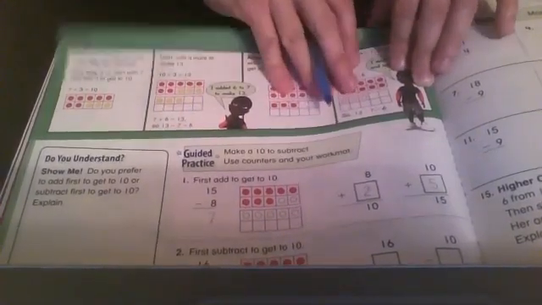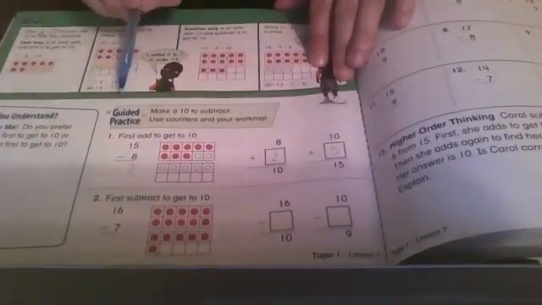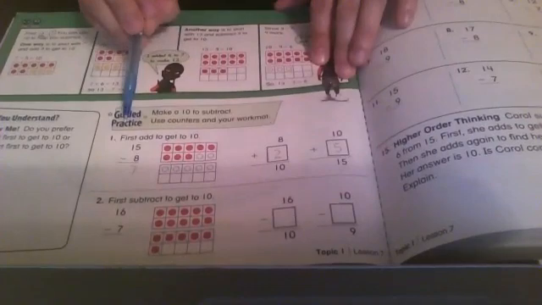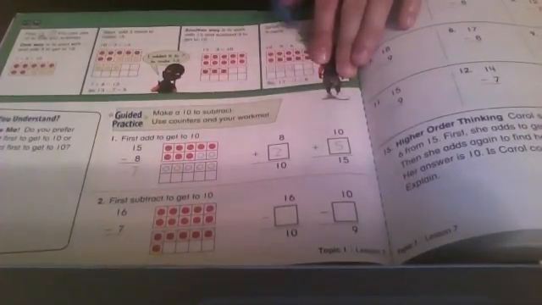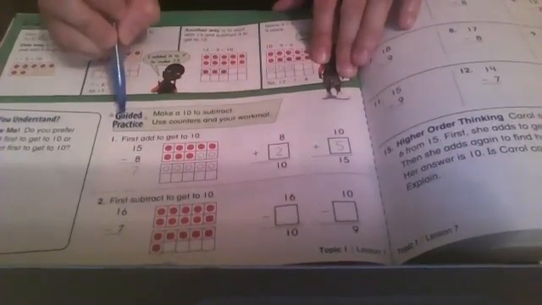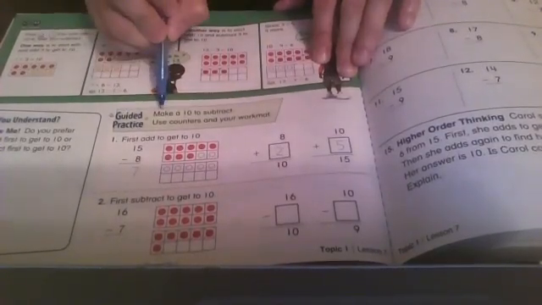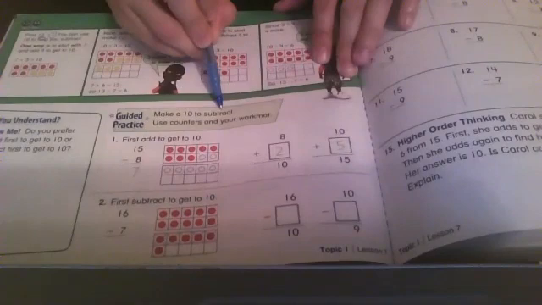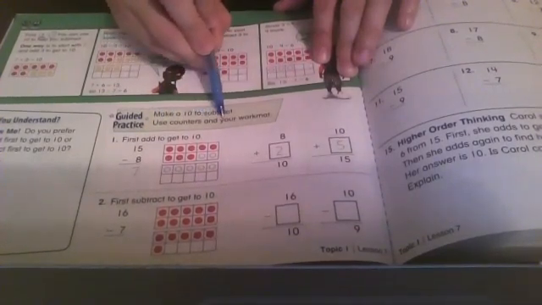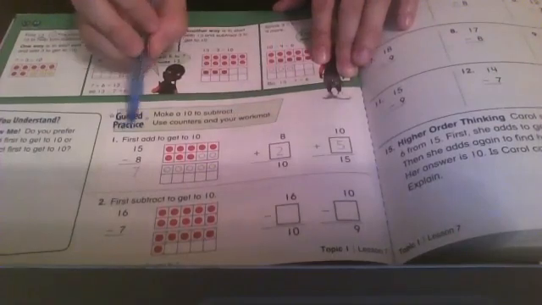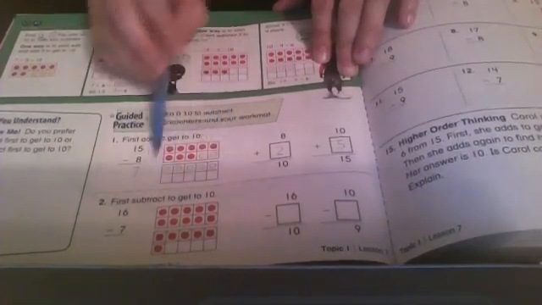Okay, related facts. All right, now I'm going to go ahead and use that same strategy for number 1 in my guided practice, and then I'm going to show you another way. Okay, so let's go ahead and look at the guided practice. It's asking us to make a 10 to subtract and telling us we can use counters and our work mats. Okay, so they give us the work mat here.